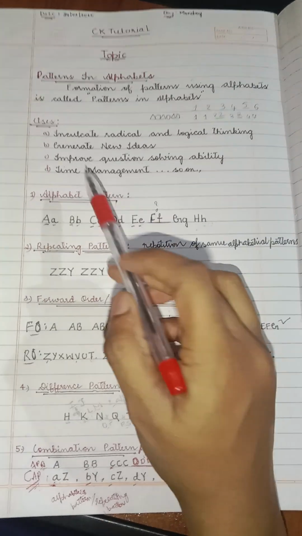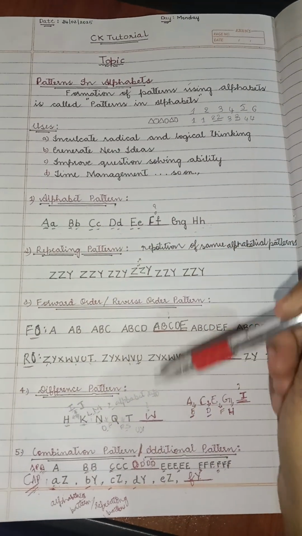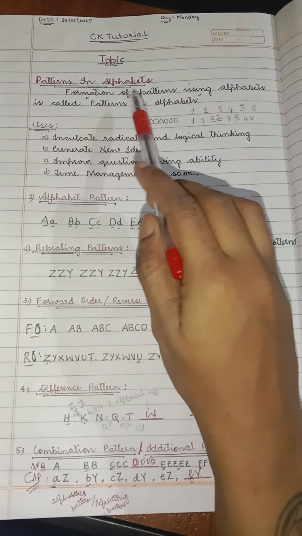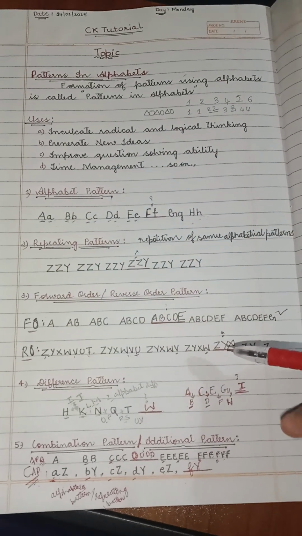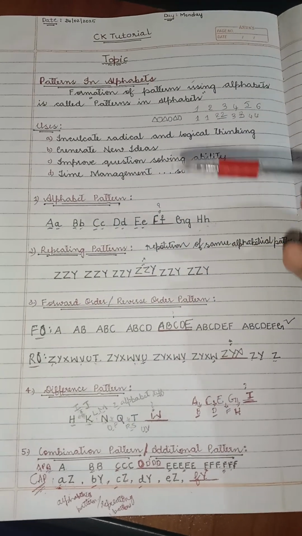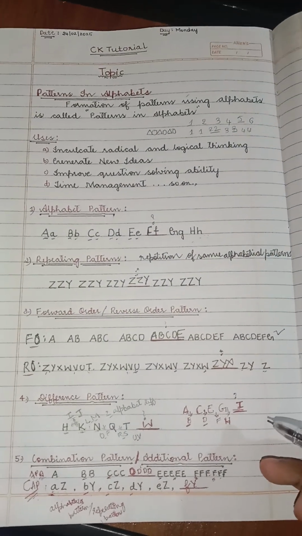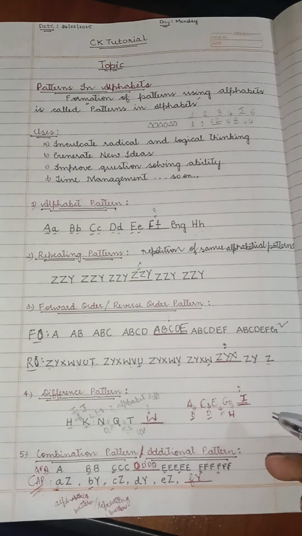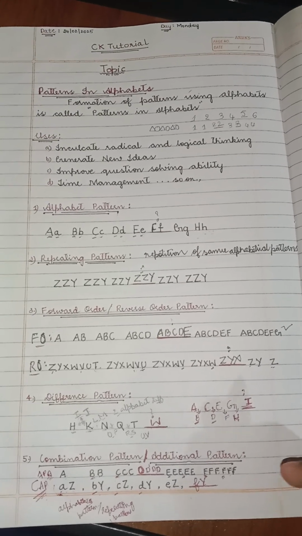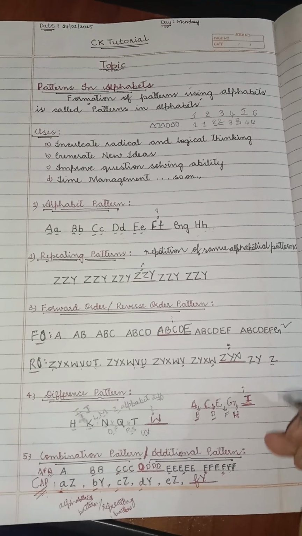This is called time management. So these are the patterns in alphabets. Hope you all have understood. Thank you.